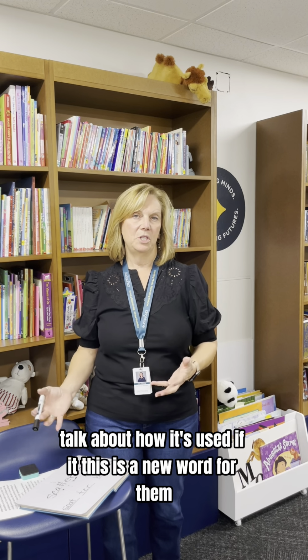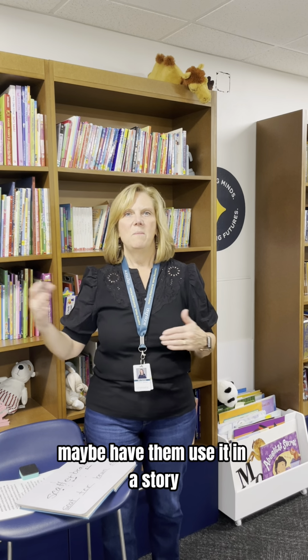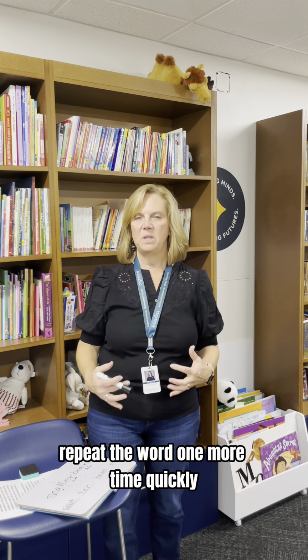I would go back to how it's used in the story, talk about how it's used if this is a new word for them, maybe have them use it in a story, repeat the word one more time quickly, and then continue reading the book.